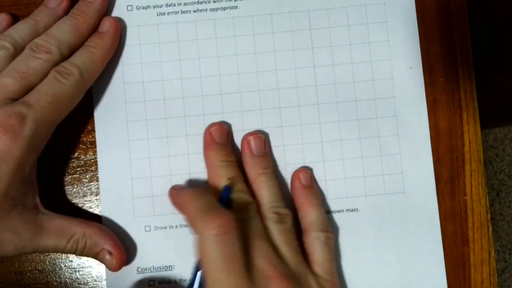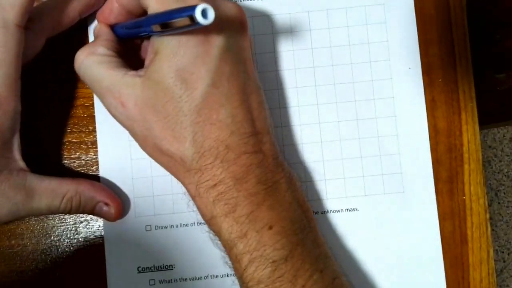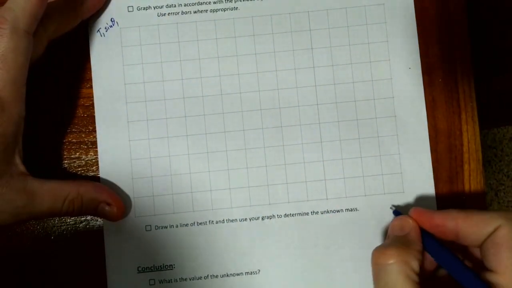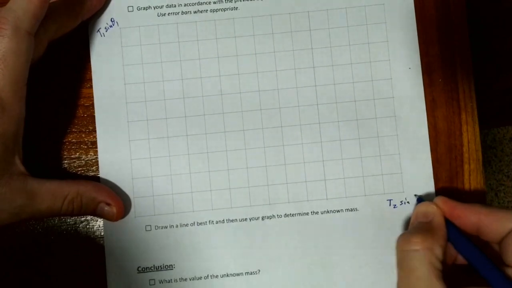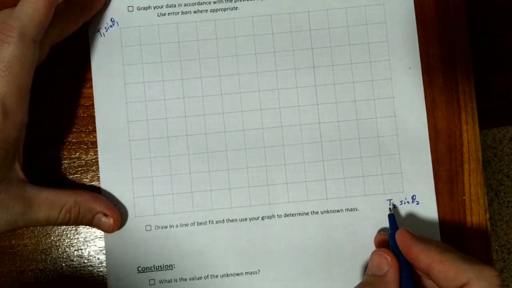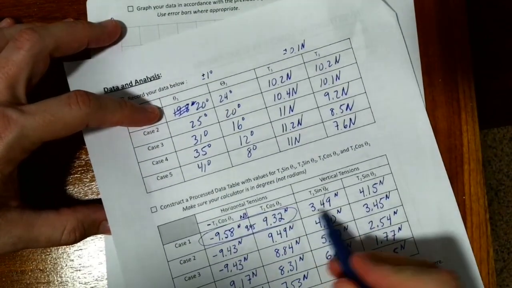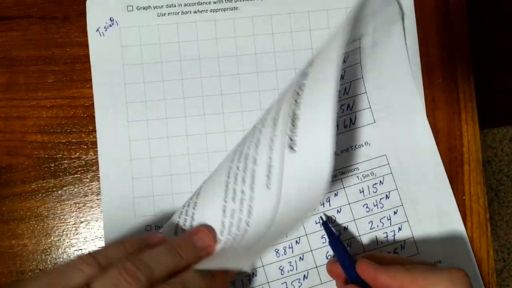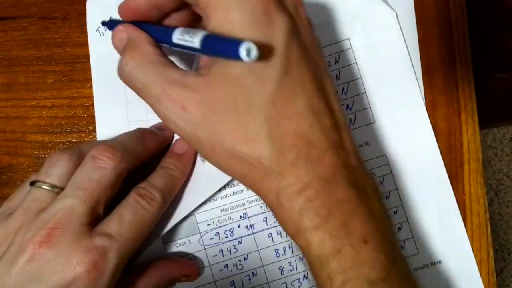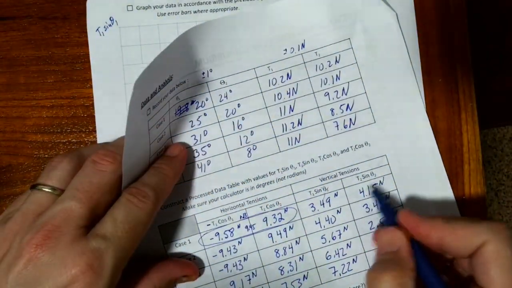All right? Now, as we graph it, I'm doing T1 sine of theta 1 on the y-axis, right? And I'm doing T2 sine of theta 2 on the x-axis. All right? Now, I did all these calculations already, right? That's these guys right here. So these are actually the points that I'm doing. Okay? These T1 sine of theta 1 values are going to be my y values. These are going to be my x values.